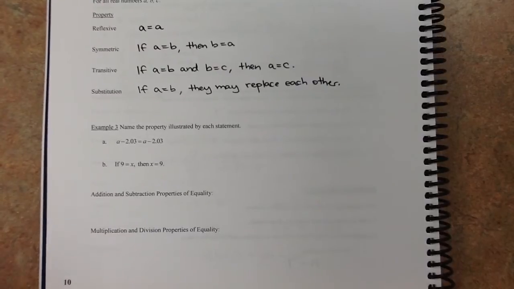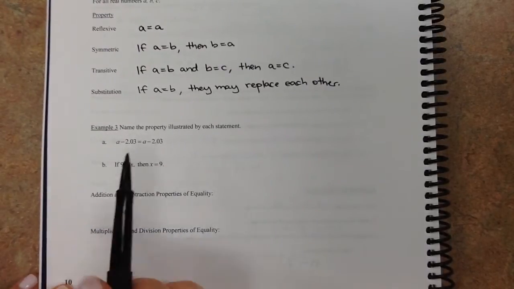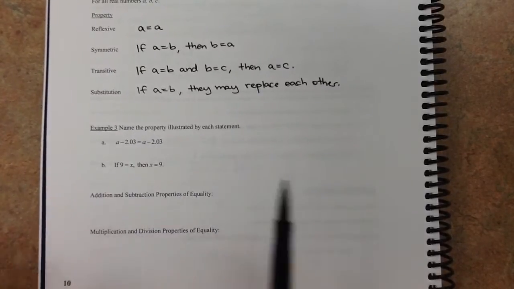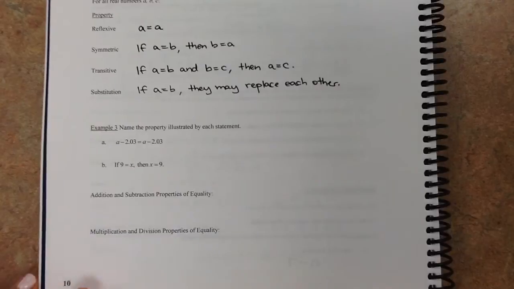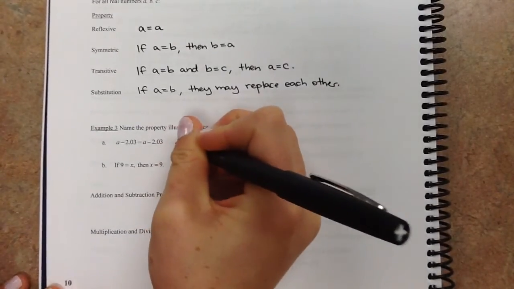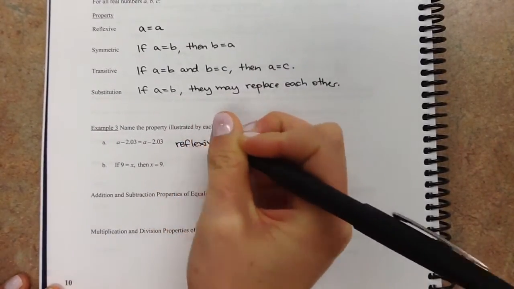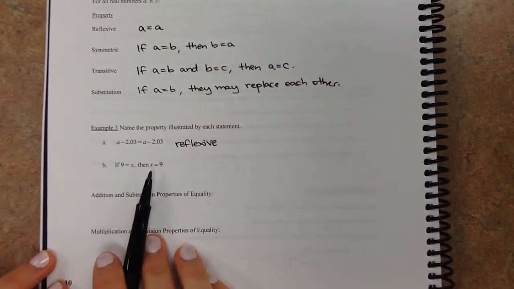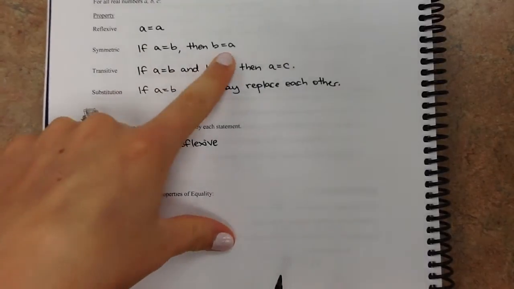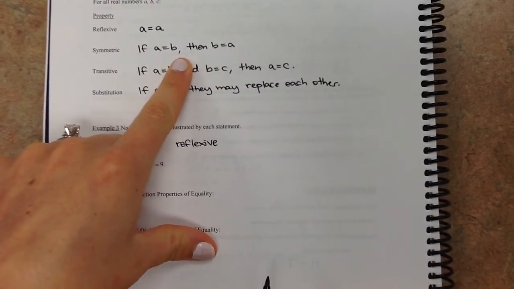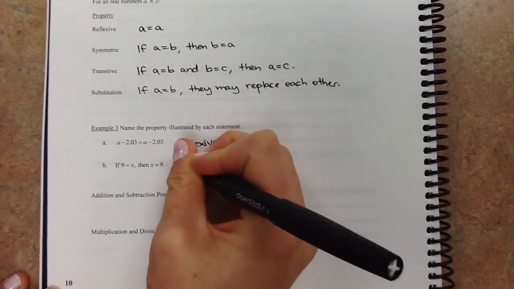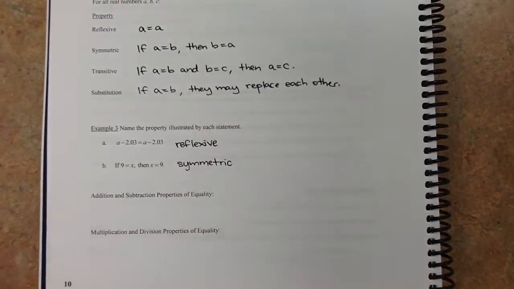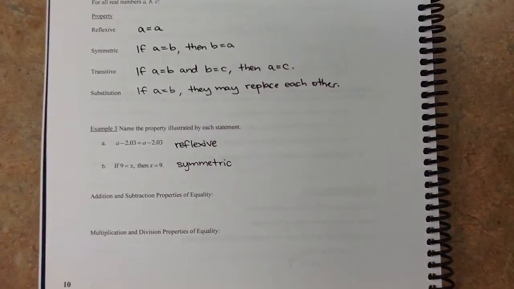Okay, example 3, we're going to see if we can recognize the properties. Part A, the two sides are exactly the same. And whenever you're just showing that the two sides are the same, of course they're equal, that's the reflexive property. And then part B says if 9 is equal to x, it must be that x is equal to 9. And that's exactly what we've got written out here for the symmetric property. It says that you can flip the two sides. So for part B, it represents the symmetric property. So you'll see example problems in the homework that'll ask you to pick out which one of those properties you're using.